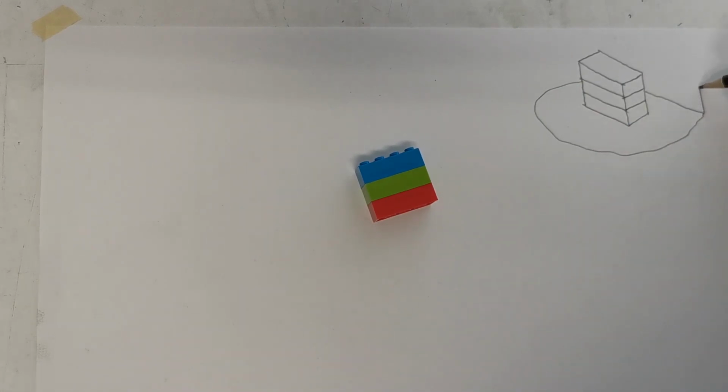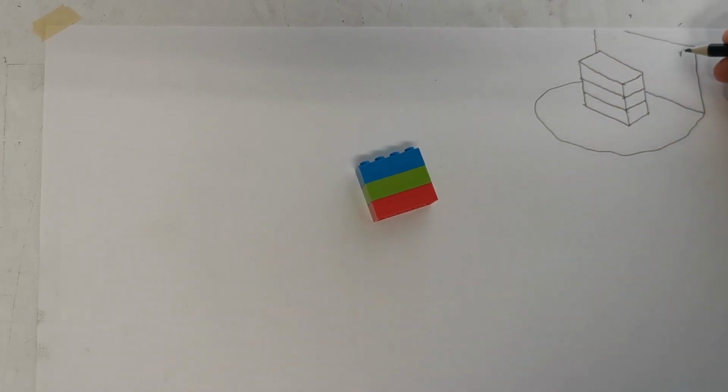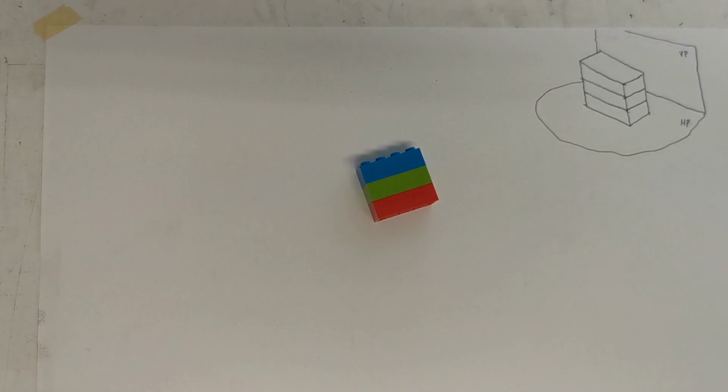So there's my 3D block sitting on the ground, and here is my vertical plane VP, HP for horizontal plane, and I'm going to just colour them in now to match it, and that is a good way to start off the exercise.